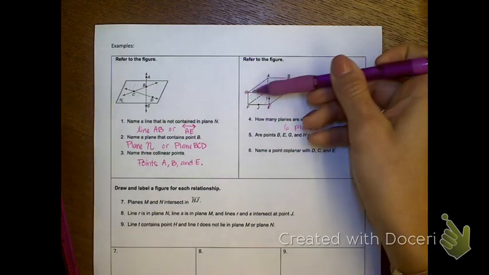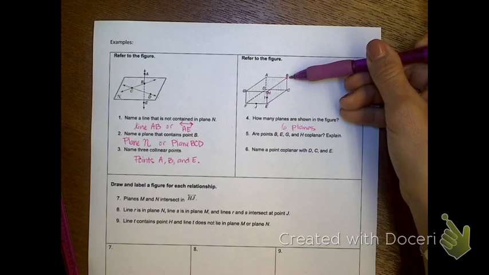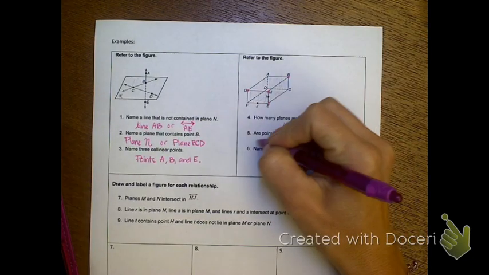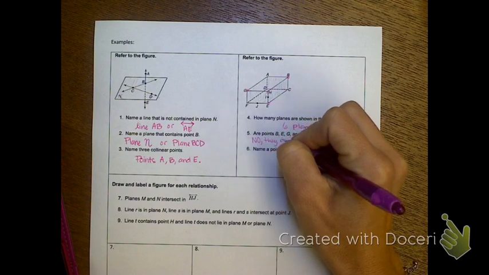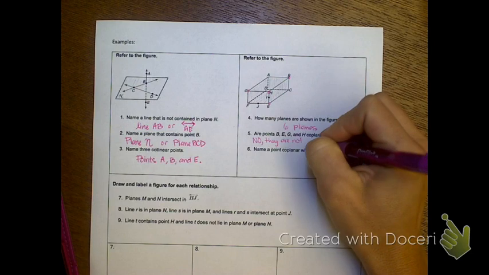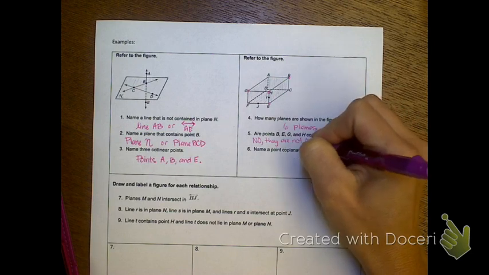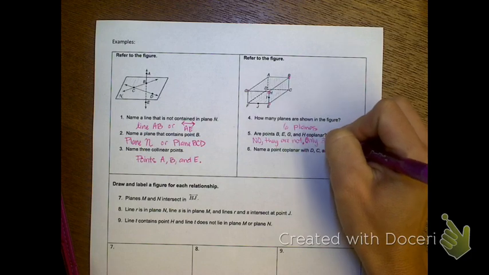But in order for G to be coplanar with these, it would need to be over here, in the same plane as those. So I'm going to say no, they are not. Only 3 out of 4 are coplanar.